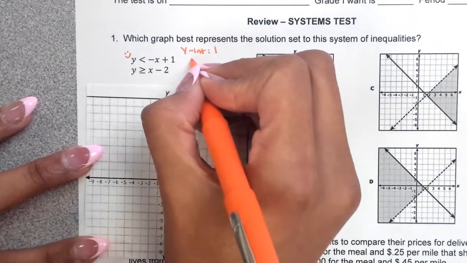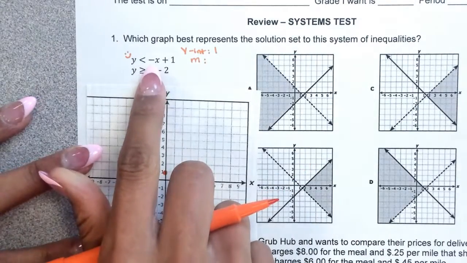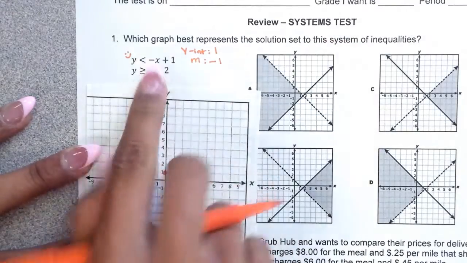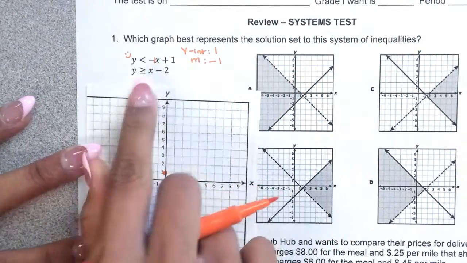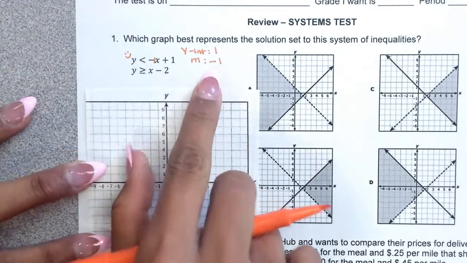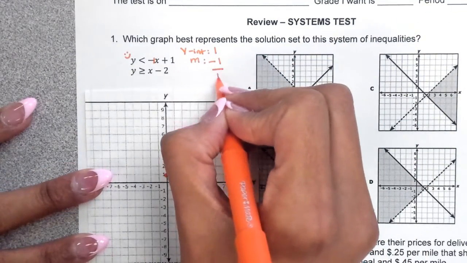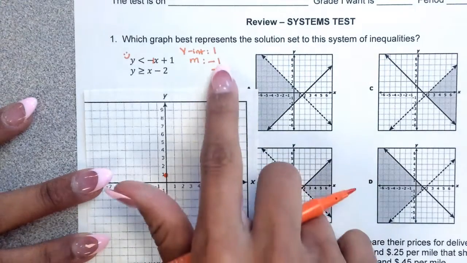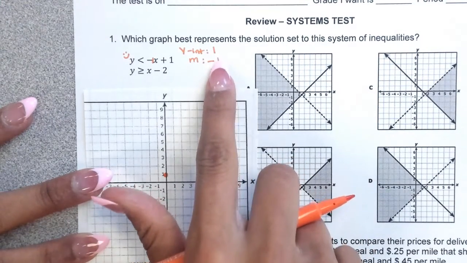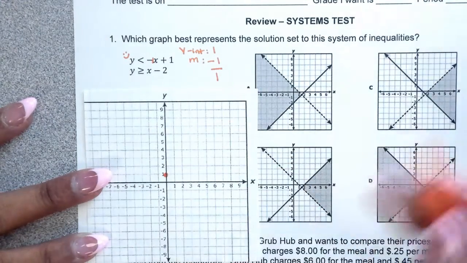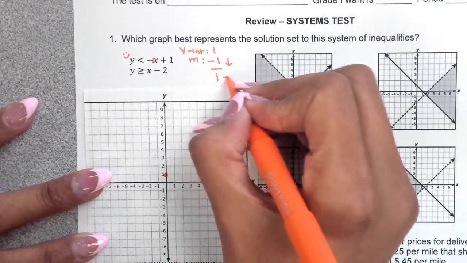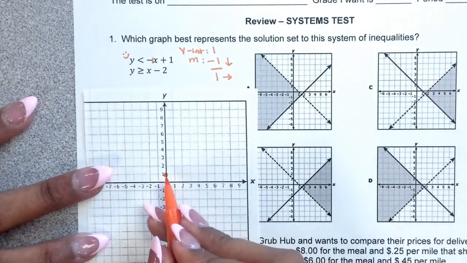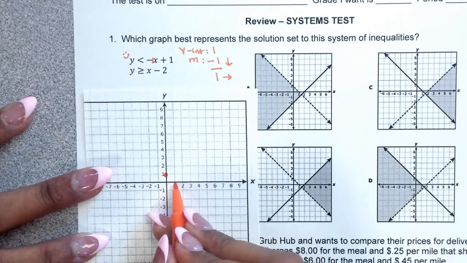Step 2 is to plot the slope. What is my slope for the first inequality? My slope is negative 1. When there's no number next to x, that's just a 1, so it's negative 1. And when there's no number underneath, I like to write a 1 when I'm graphing. So then I would ask my kids, where are we moving? Are we moving up and right, or are we going to move down and right? And they would say down and right, because it's negative. Negative, we go down. So from my y-intercept, we'll go down 1, right 1.